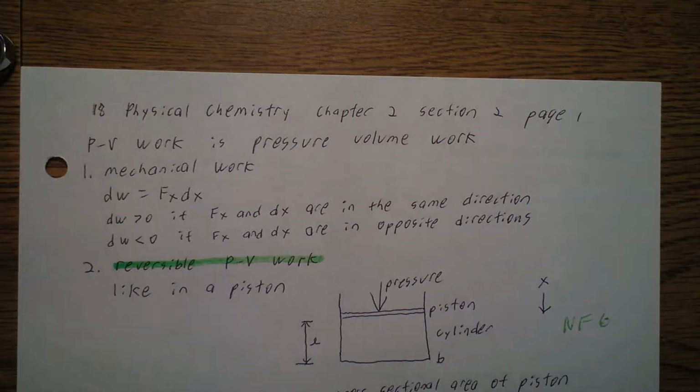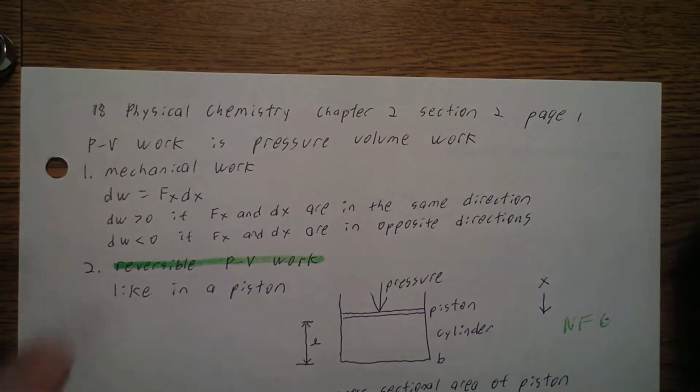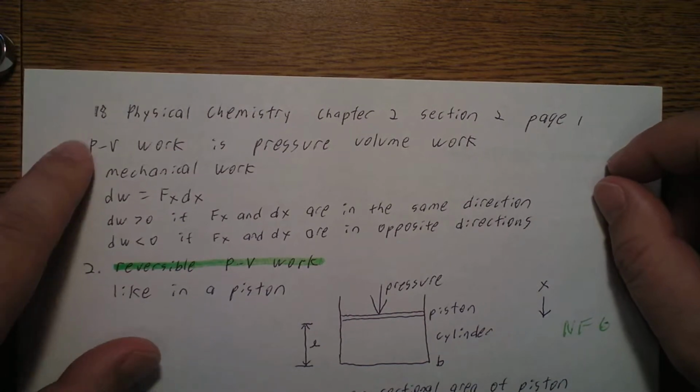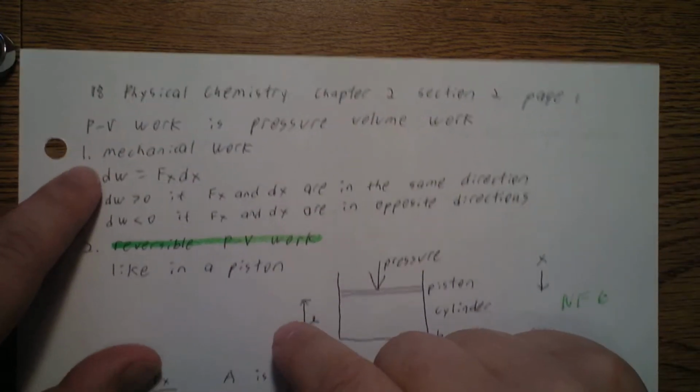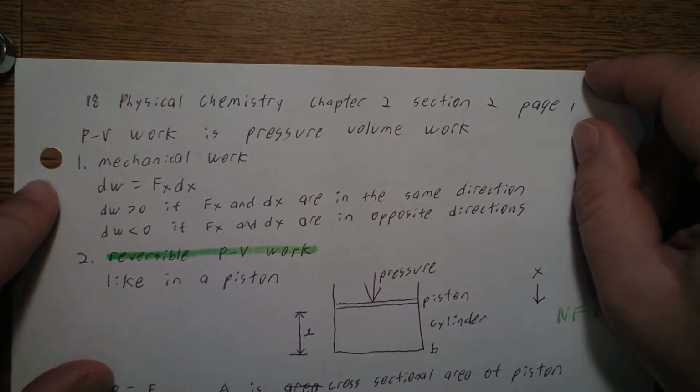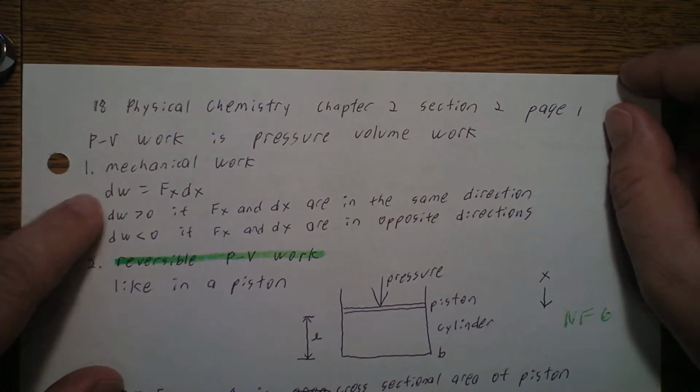Continuing on Physical Chemistry, Chapter 2, we're now beginning Section 2. We're going to talk about PV work, pressure times volume work. First, let's refresh our memory. We just did mechanical work in the previous section.